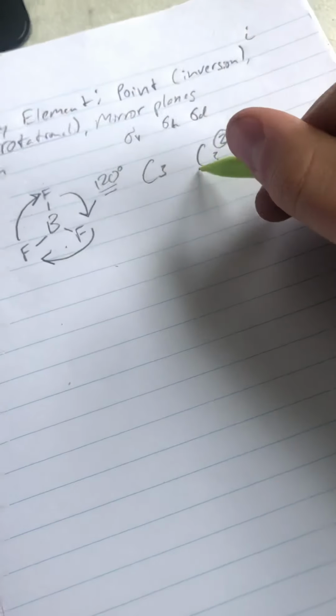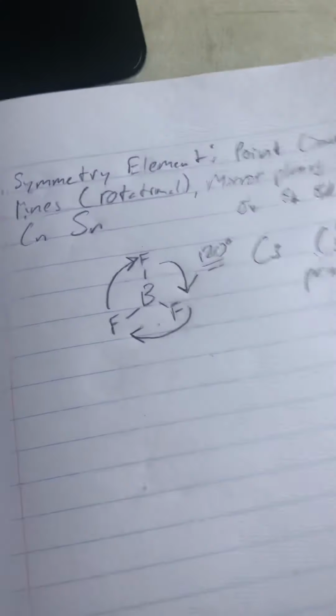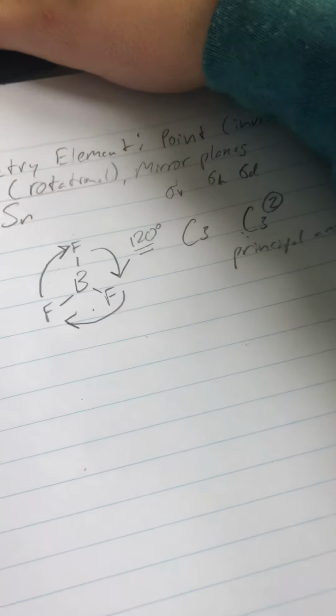Now, because this has the highest value, we call this the principal axis. When I say highest value, it's the highest number of rotations that can be made with this. This is just one example.